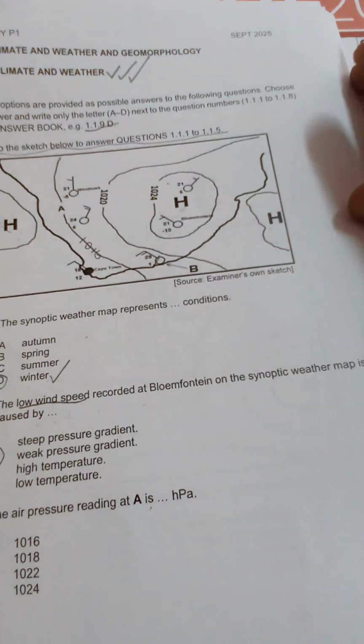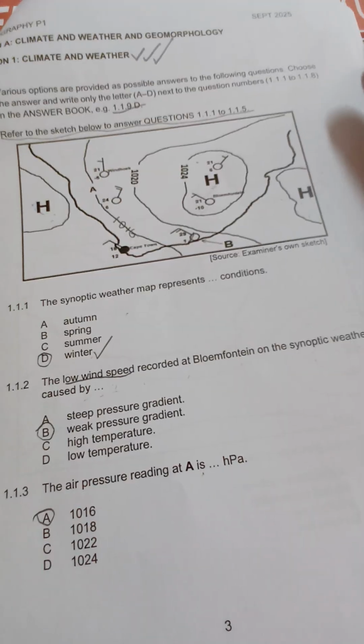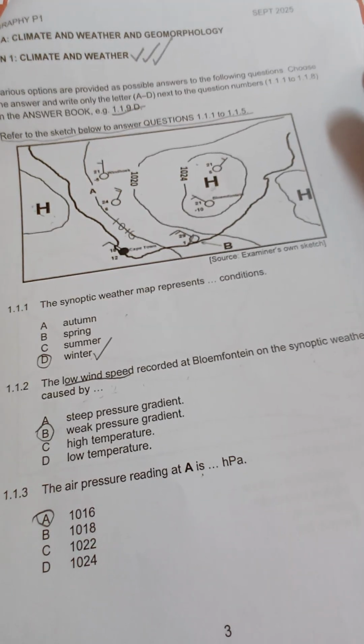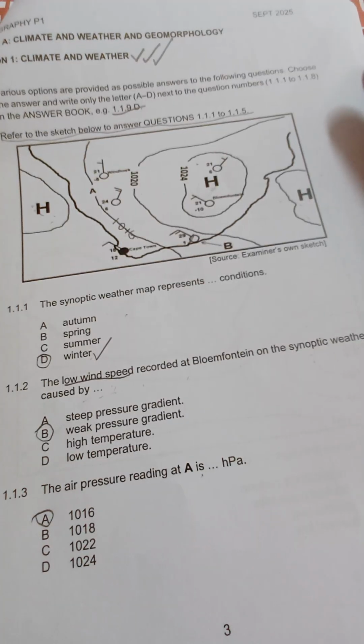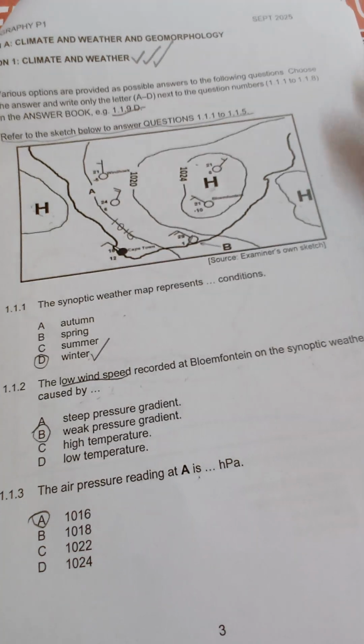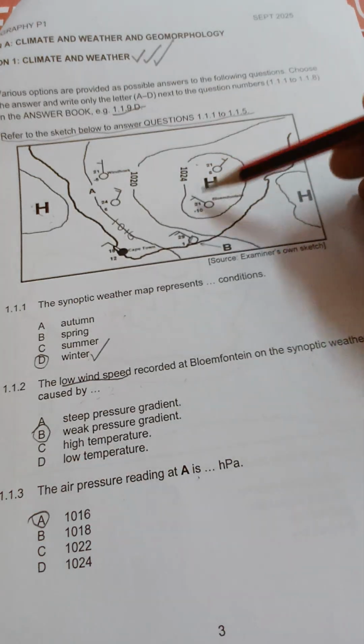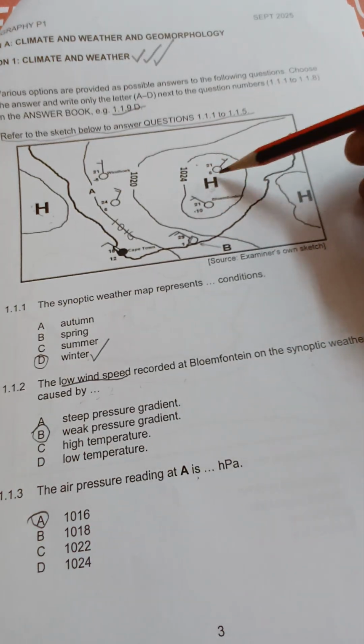Remember about air masses from grade 11, a large body of air that has got similar characteristics in terms of temperature and moisture content. That's what an air mass is. So it's emanating from the continent, blowing towards the sea. That's what makes it continental. And the interior is stable. Why? Because of the clear skies that we are seeing.